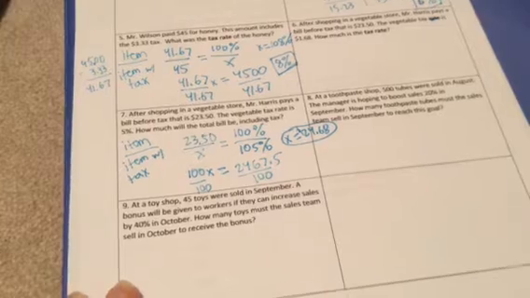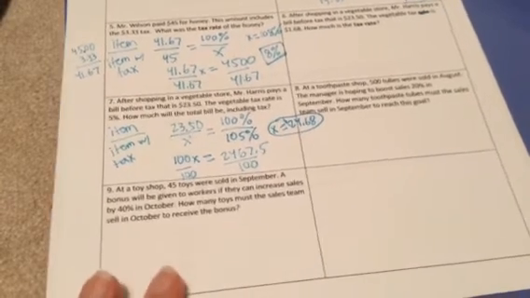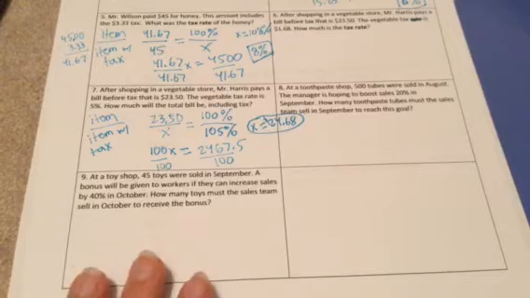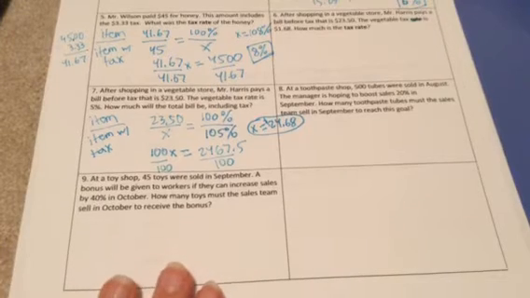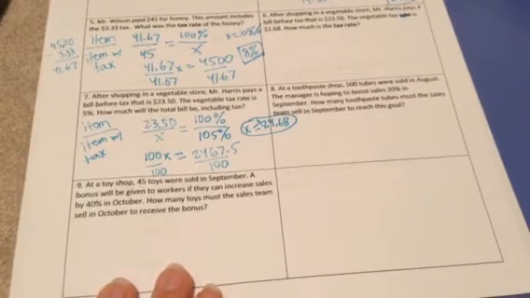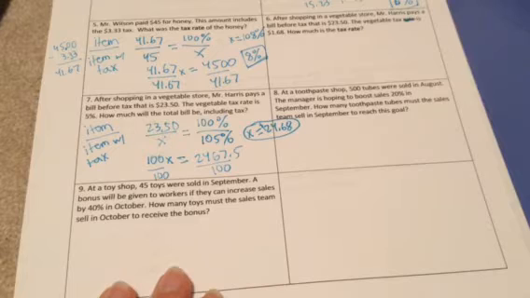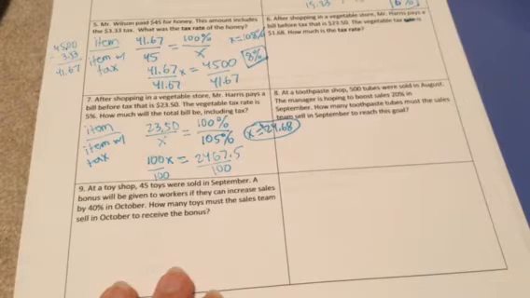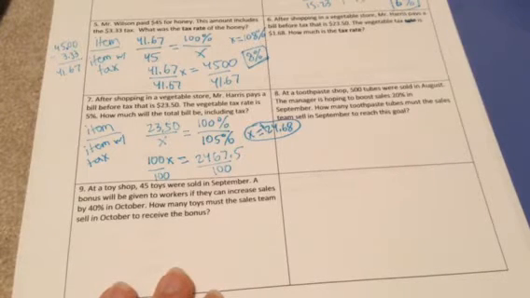All right, number 8 is going to be an example that I'm going to do, and that one is going to help you do number 9. At a toothpaste shop, 500 tubes were sold in August. The manager is hoping to boost sales 20% in September. How many toothpaste tubes must the sales team sell in September to reach this goal?